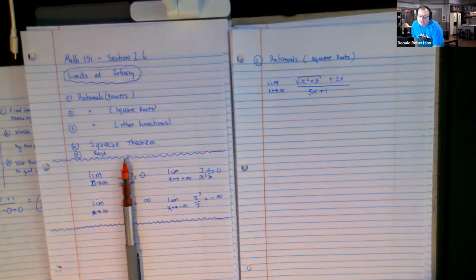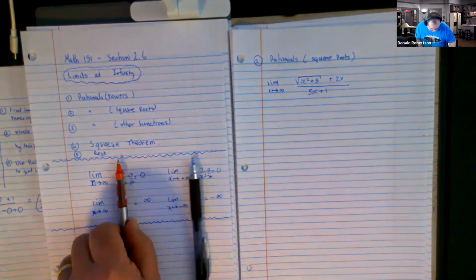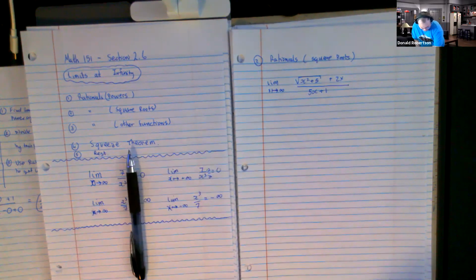Now you can imagine that something like that might be a bit scary because there are square roots and fractions and, oh God, who knows what else, right? It's not really as bad as it seems. We are going to divide the top and bottom by the biggest power of x. But you have to be aware that an x squared inside a square root is not really worth an x squared.